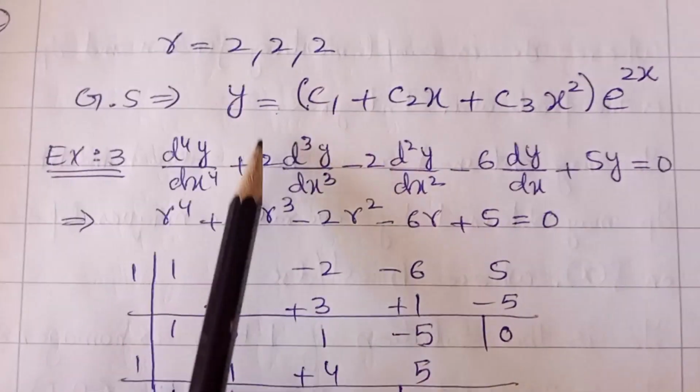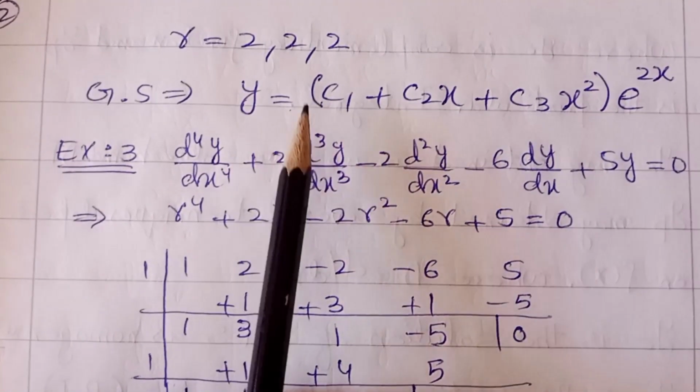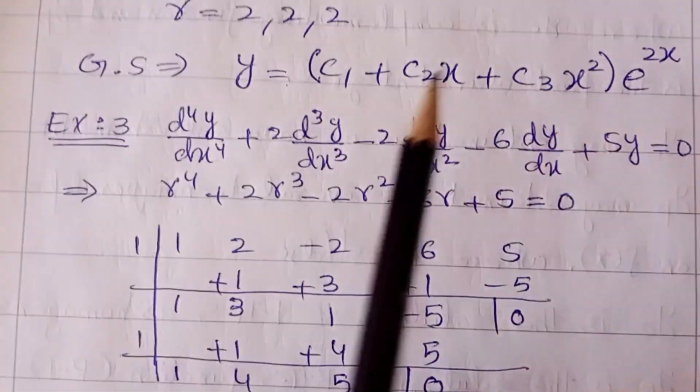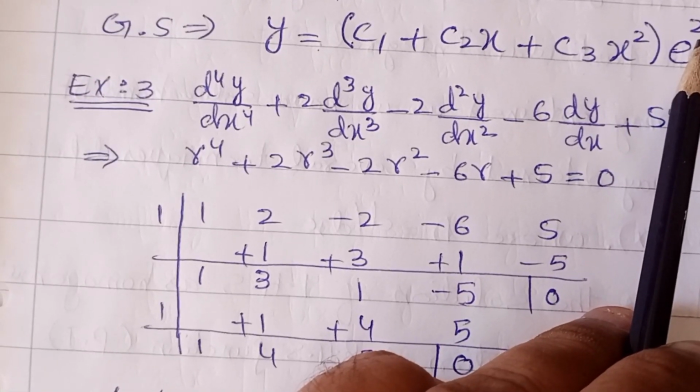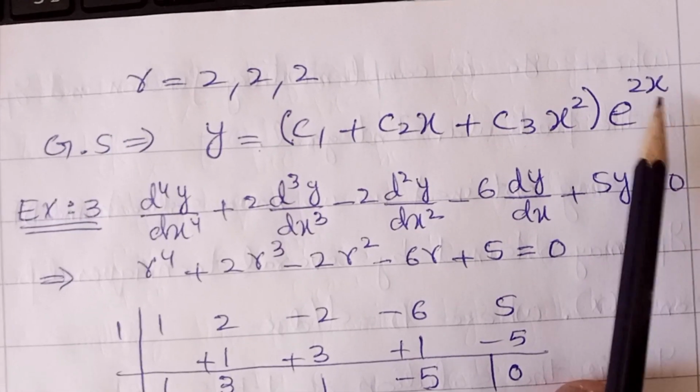Because we have three similar roots, the solution becomes y is equal to c1 plus c2x plus c3x square, times exponential rx. So what is r? r is 2 here, so the solution would be exponential 2x.